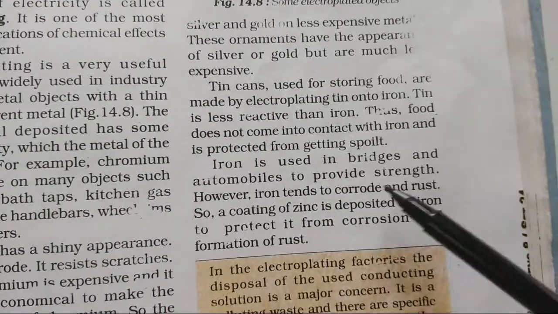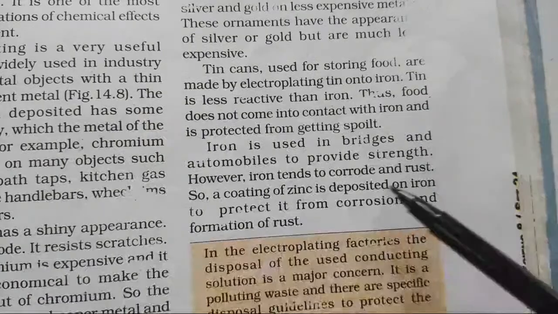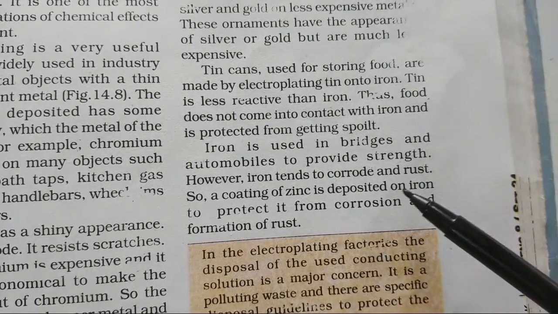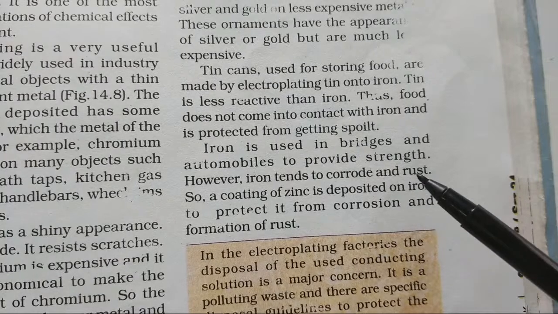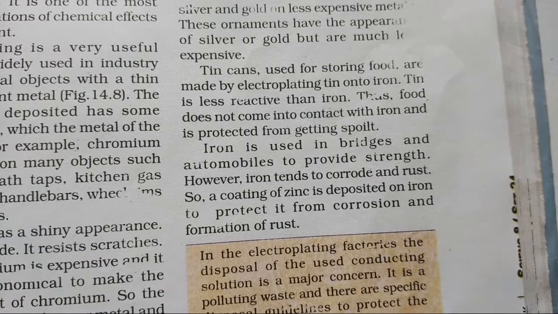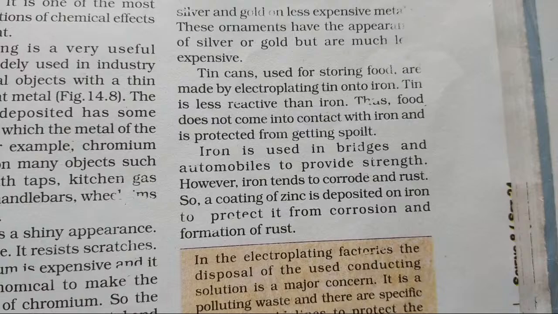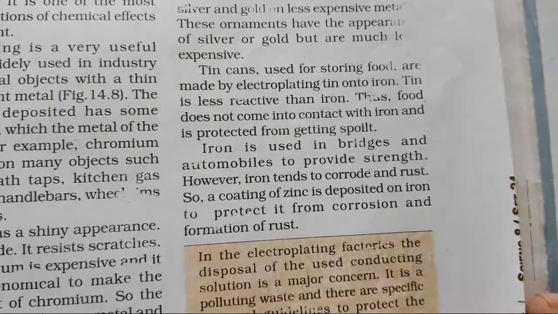Iron is used in bridges and automobiles to provide strength. However, iron tends to corrode. It rusts. To prevent rusting, iron objects are coated with tin or chromium. So this makes iron less reactive and it prevents rusting of iron. So therefore, this is how electroplating is useful.